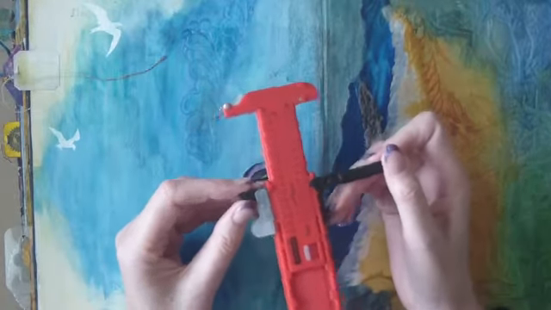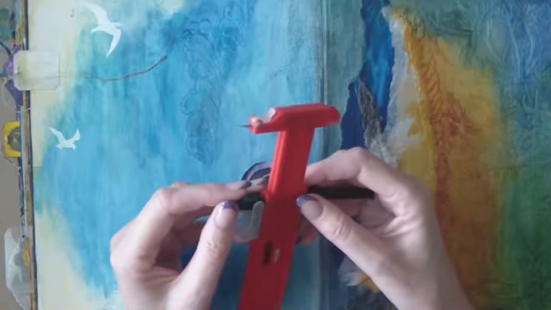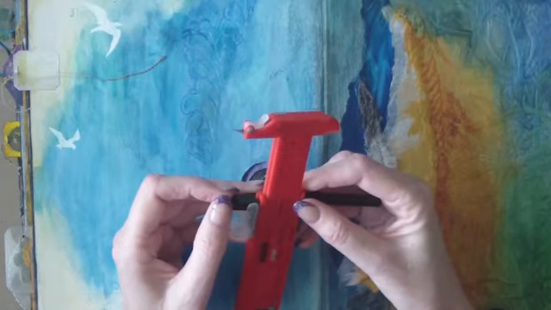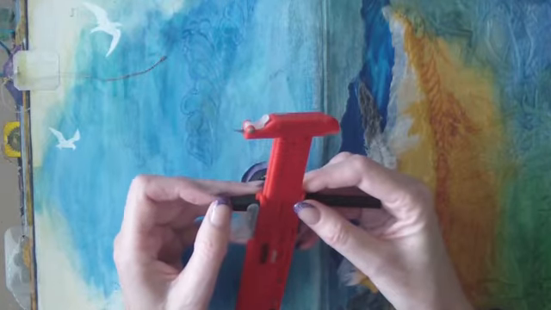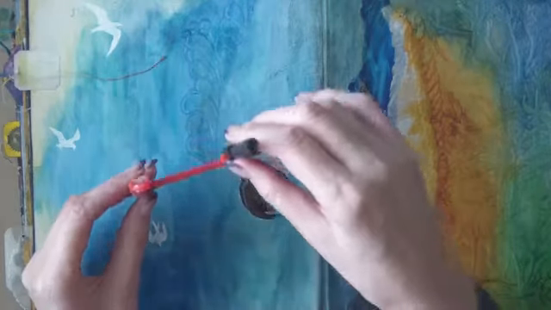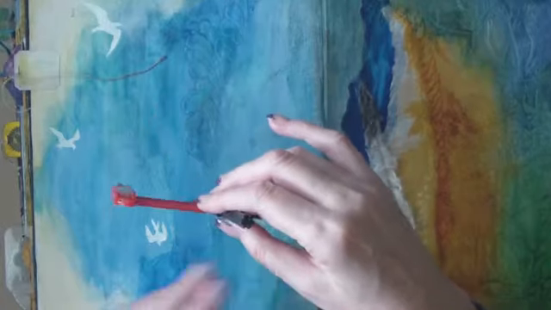The key when using a circle cutter is gently. Don't try and plough through a thick page all in one cut. Just gradually do a round through, and then another one, and then another turn and another turn.